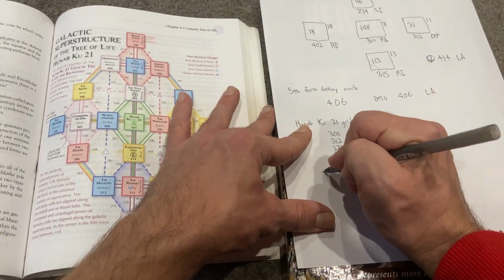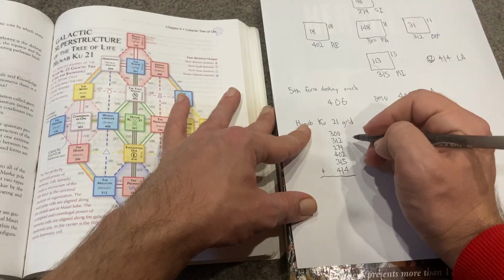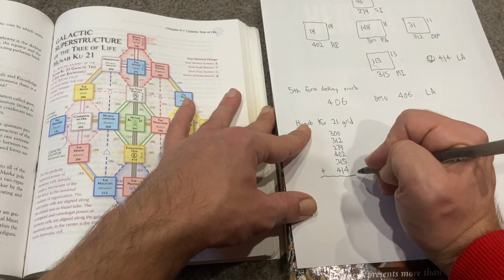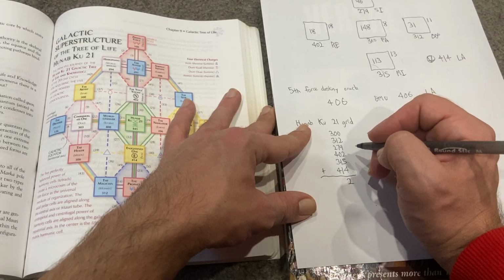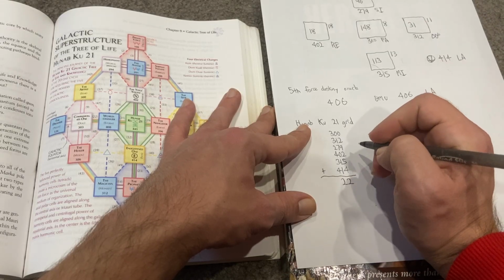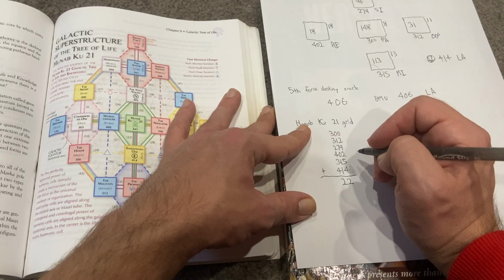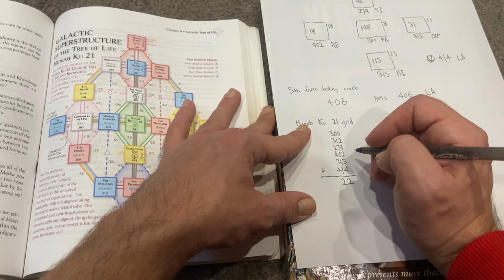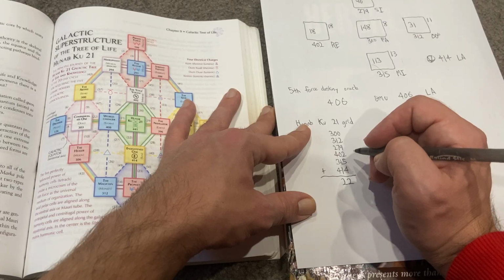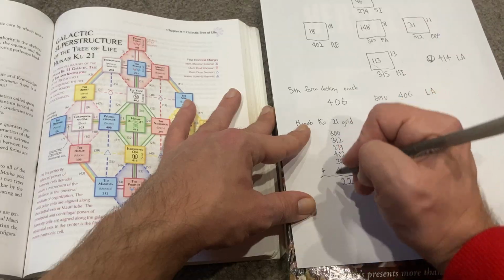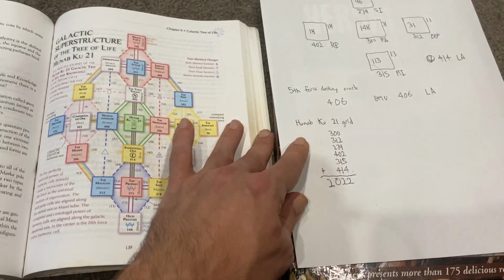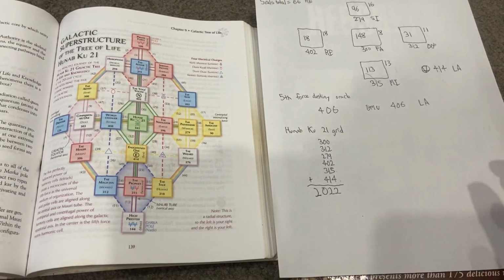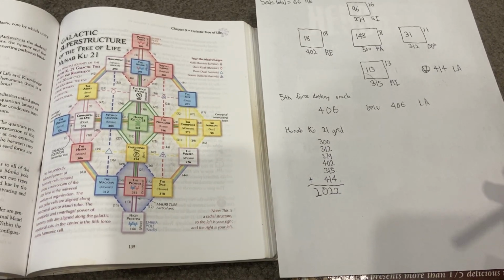Okay. So 2022 is our hunab 21 grid total for today.